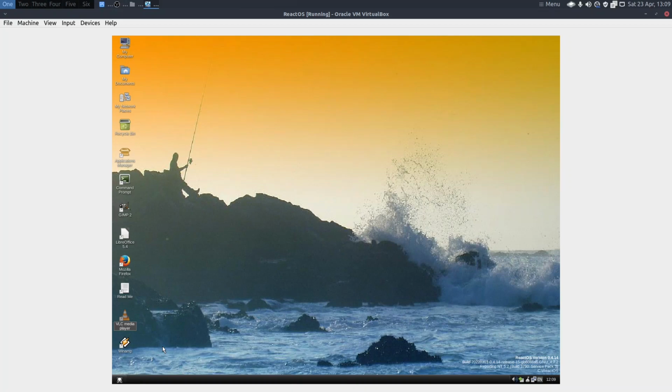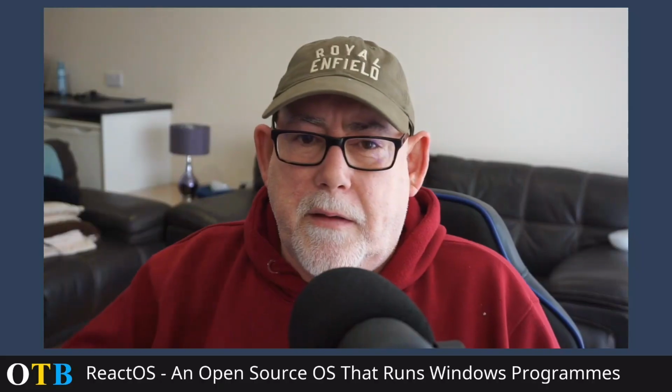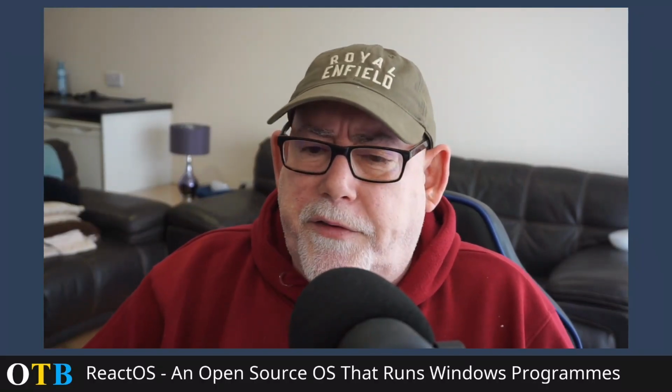And it may eventually turn out to be a really good operating system for those people who are tied into the Windows world. Unfortunately, with the pace of development, before it's absolutely usable for everybody in the real world, if we're looking at another 20 years, I may be six foot under by then. So I think I'm going to stick with Linux. Let's have a chat. So that's ReactOS.